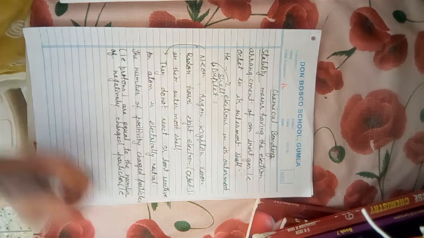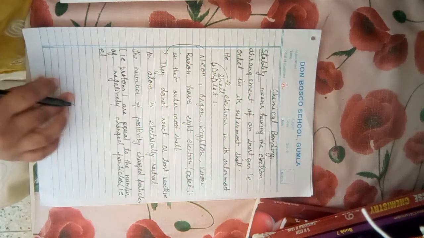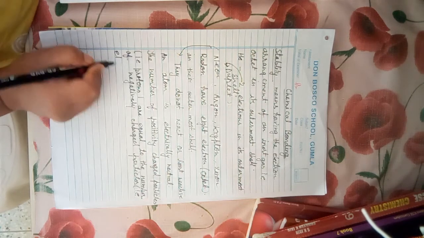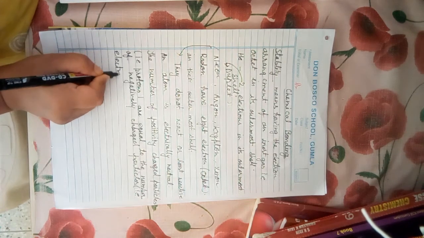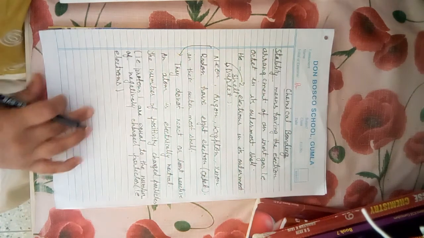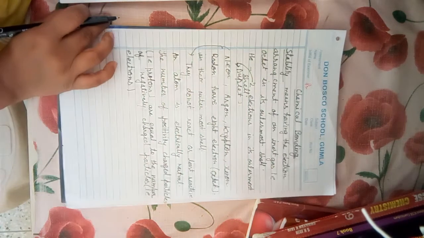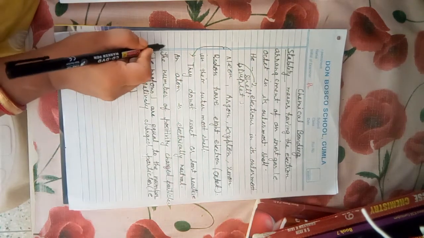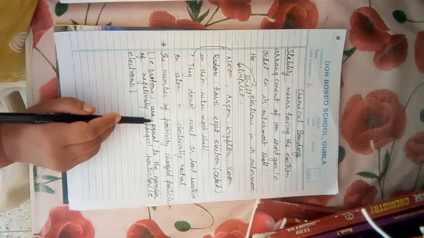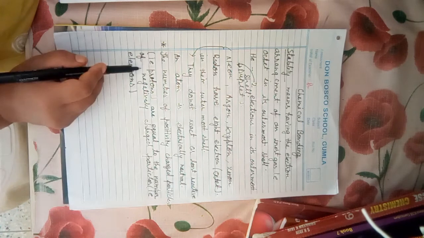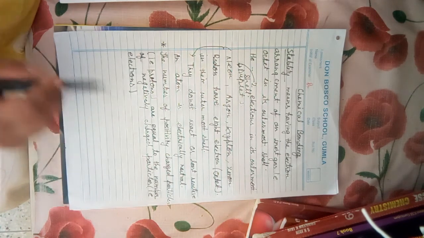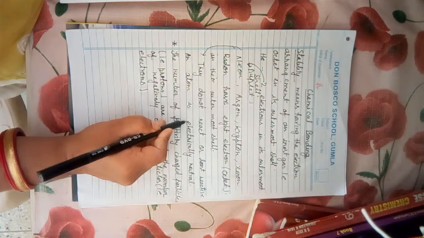Electrons are negatively charged particles while protons are positively charged particles. These things you know earlier also. So in every atom, this is an important point, the number of protons is equal to the number of electrons, and they are electrically neutral.